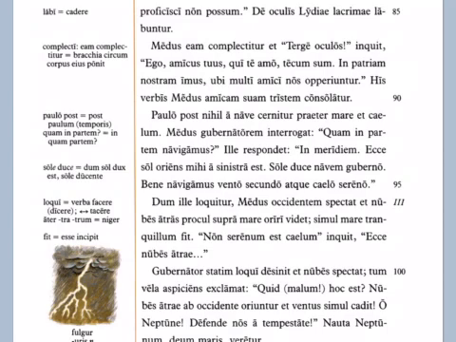Ecce sol oriens a mihi sinistra est, look, the rising sun is at my left, sole duce navem guberno, with the sun as my guide, my leader, I am piloting the ship. Bene navigamus, we are sailing well. Vento secundo, with favorable wind, atque caelo sereno, and a calm sky.